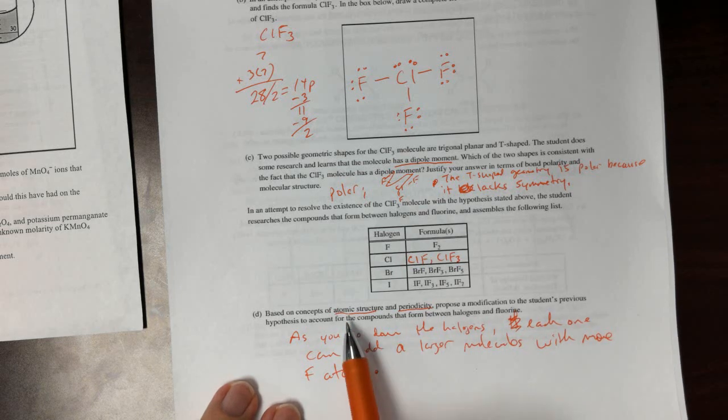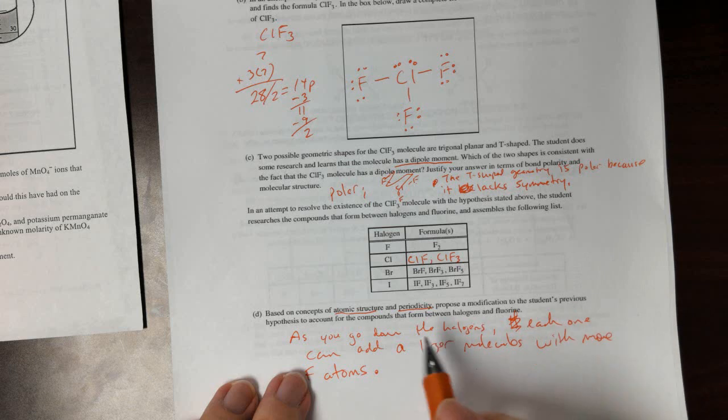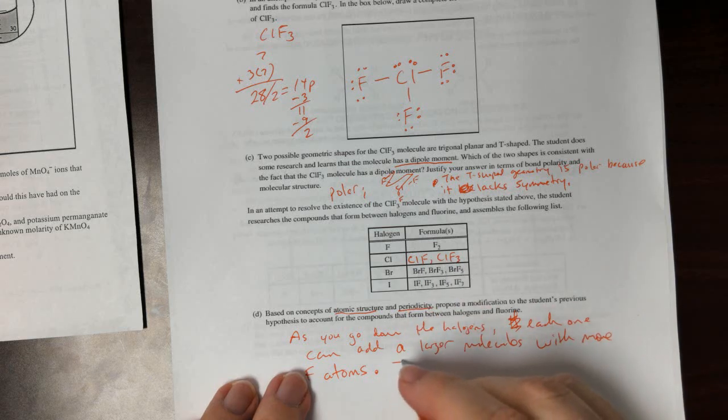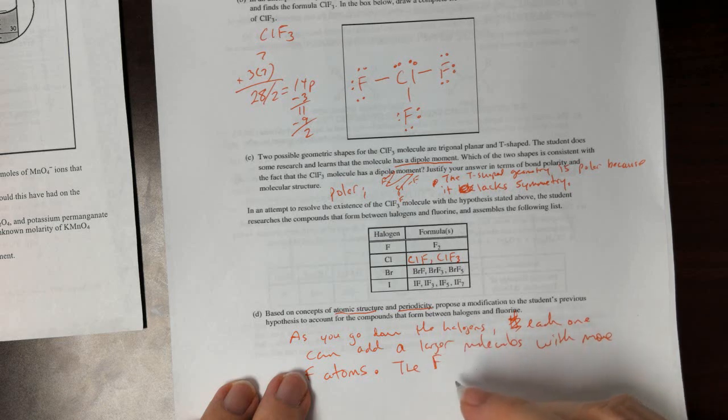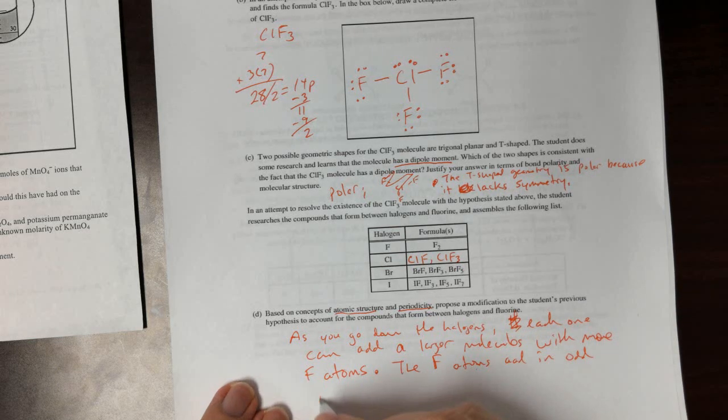But most students will miss this question on the atomic structure because either they just don't even answer it at all because it's a little harder, or they didn't know to or forgot to. So what we need to say here is to acknowledge the fact that everything here seems to be an odd number. So the fluorine atoms add in odd numbers, and to me that should be all enough.